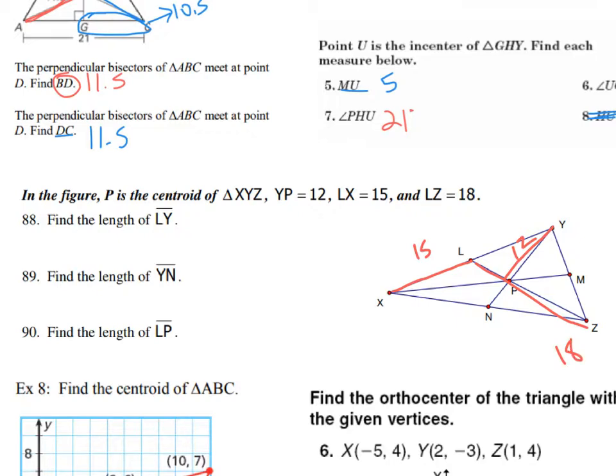Okay, so LY is here. And since these are medians, that means that those two segments are going to be congruent. So that is also 15. If we want to do YN, okay, so we're given the longer piece. So I want to divide that by 2, so I get 6. And my total distance is 18. And then LP, so that one gives me the total distance is 18. So I divide 18 by 3 and get 6 for the short distance.